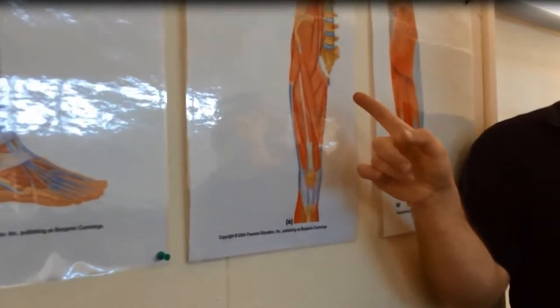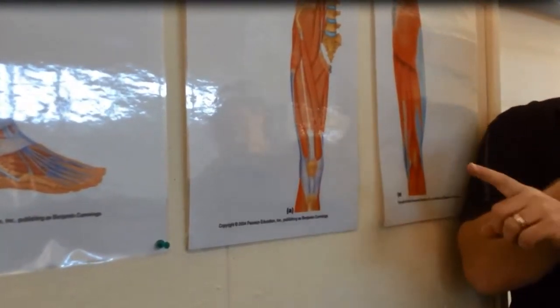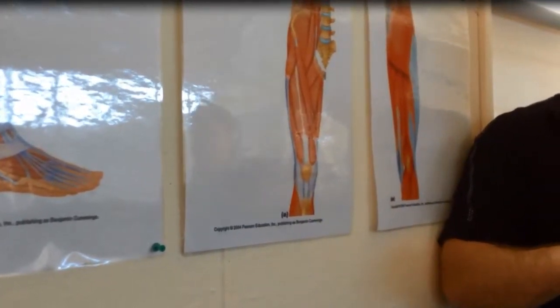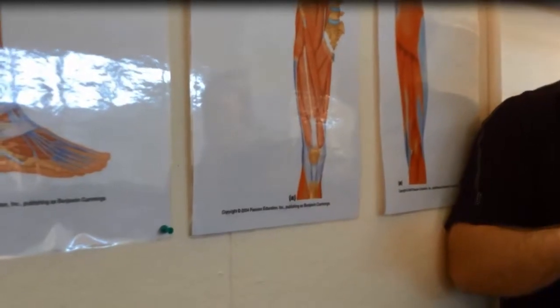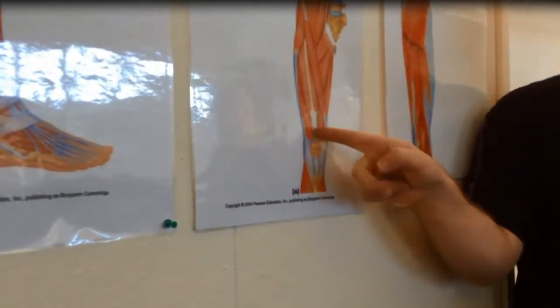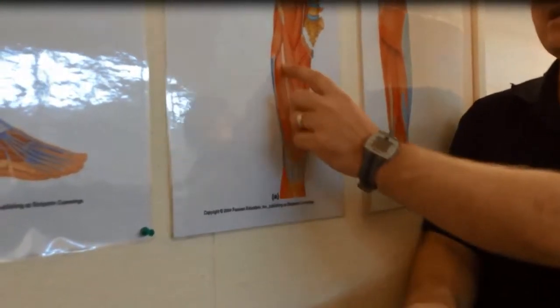So we've got 3 vastus muscles, but we can only see 2 of them because the vastus intermedius is deep to the rectus femoris.